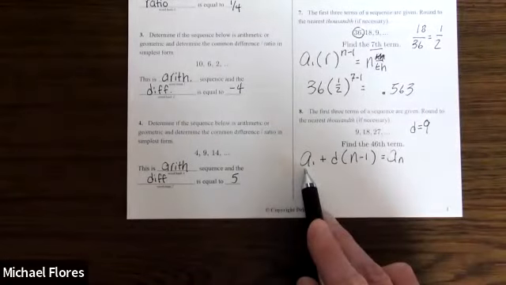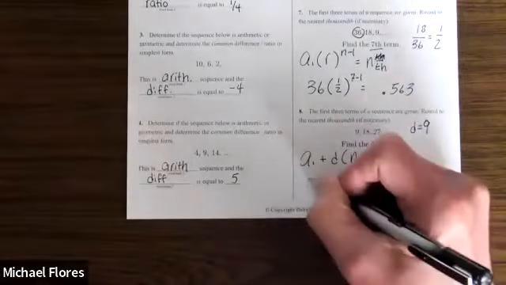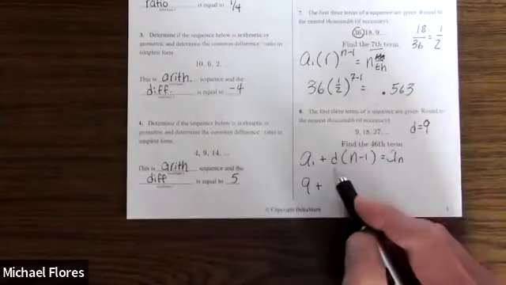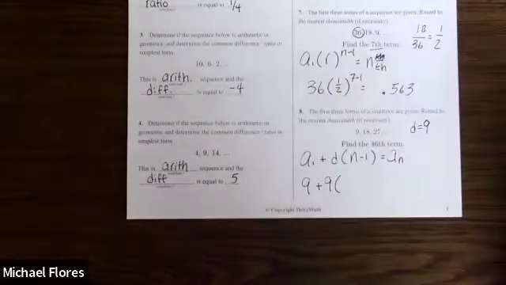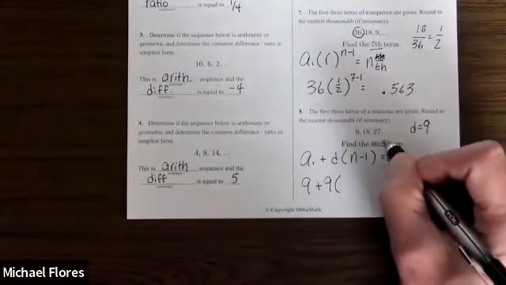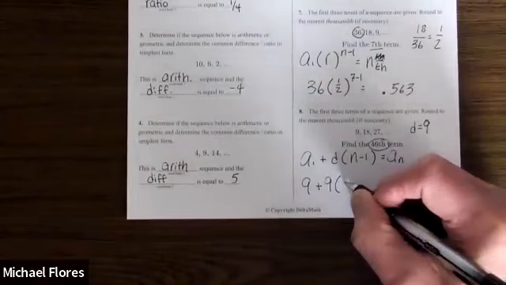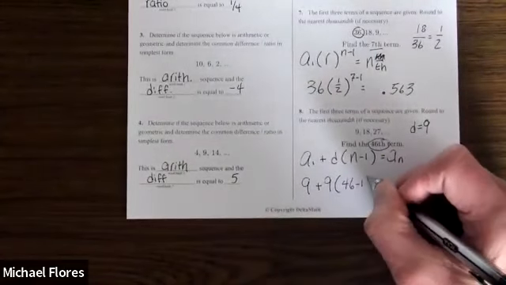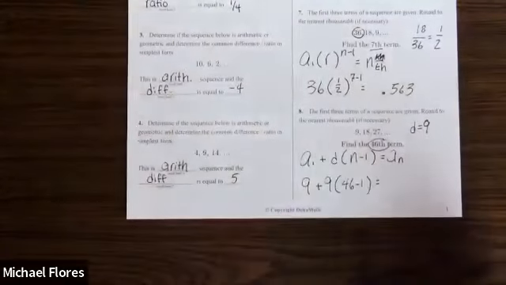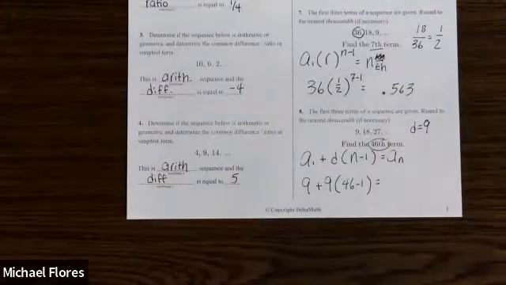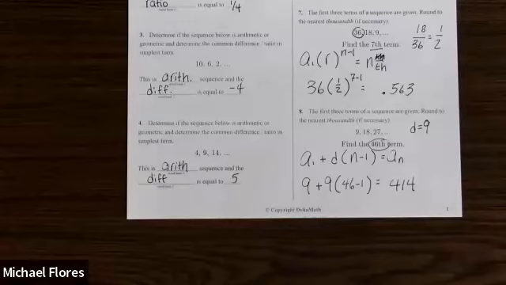a subscript 1, the first number, plus the difference, 9, times n minus 1. n represents what term they are wanting us to identify. And then all of this will equal whatever the 46th term is, which is 414.